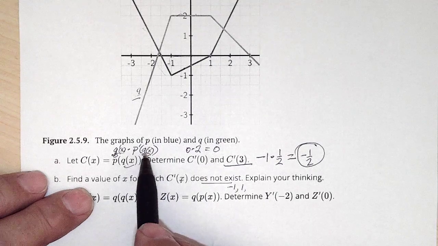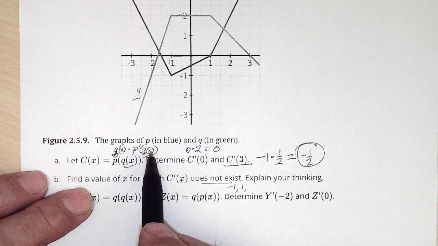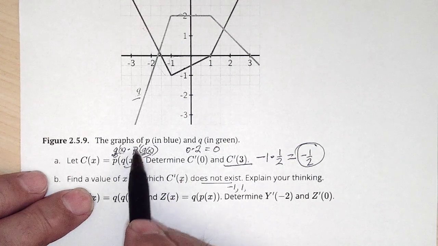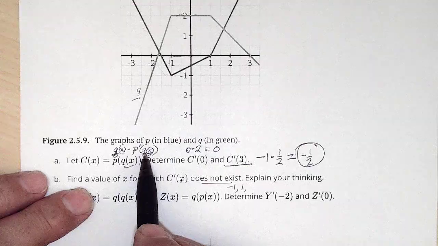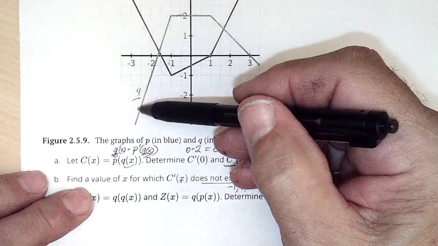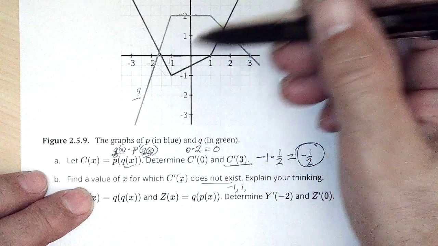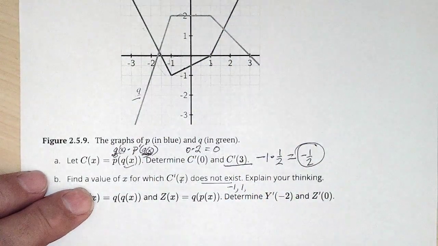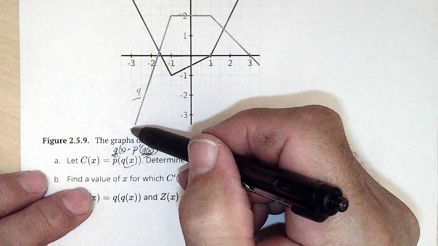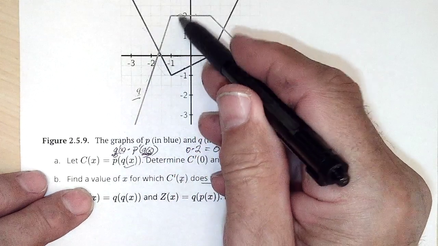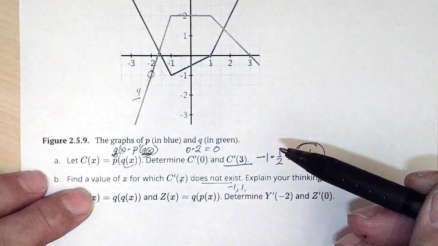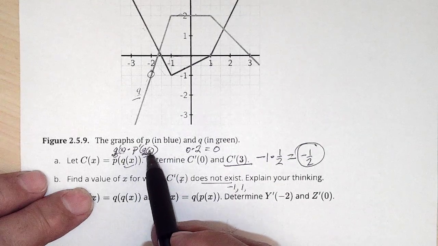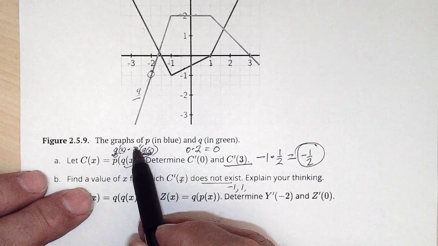But we can't find the slope of P at any Q. We have to be able to find the slope of P for some Q's. Now P, we can't find the slope at -1 or 1. So we have to know, when does Q give us -1 or 1? Well, Q gives us -1 at -2.